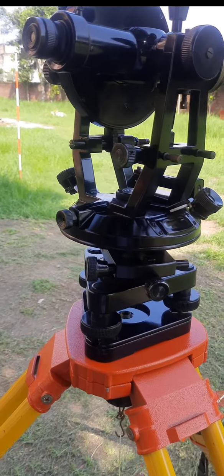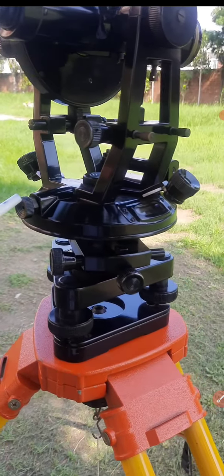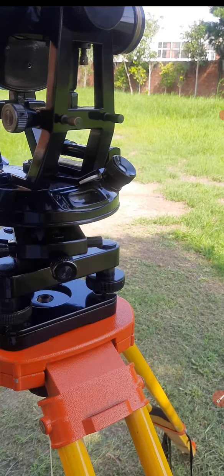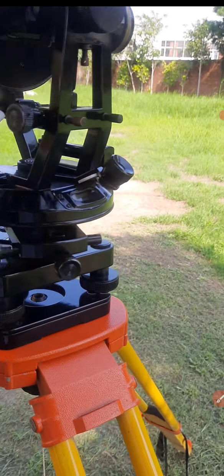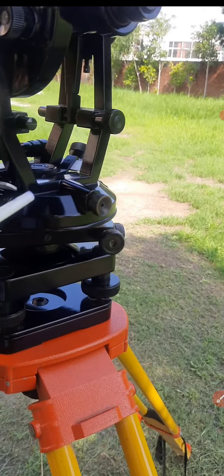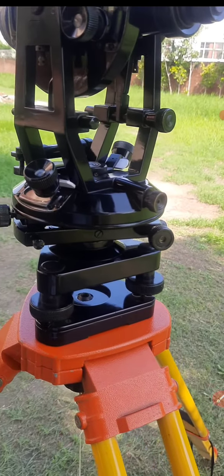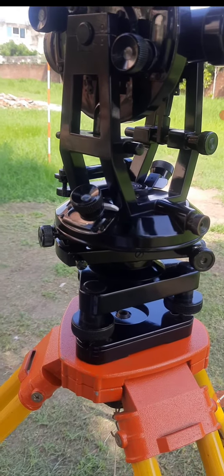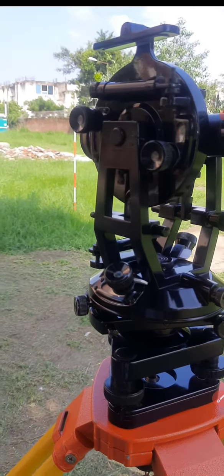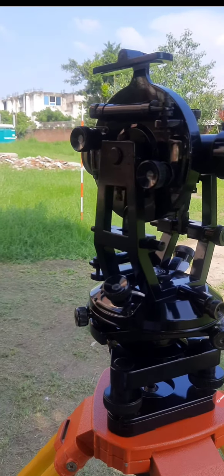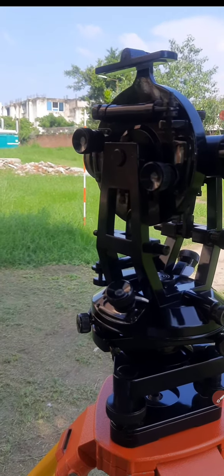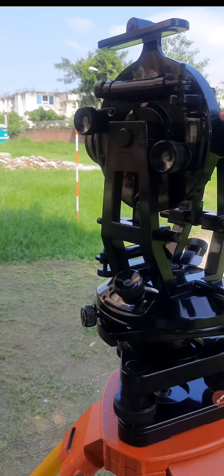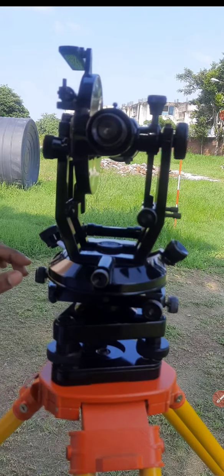Now the leveling head. We know the leveling head consists of 2 triangular plates, the upper plate and the lower plate, and the spacing between the 2 plates is adjusted using the foot screws or leveling screws. There are 3 leveling screws, and there is a horizontal circle, then a vertical circle, and on top you can see the altitude bubble. Before taking the vertical angles you have to make this altitude bubble at the center.